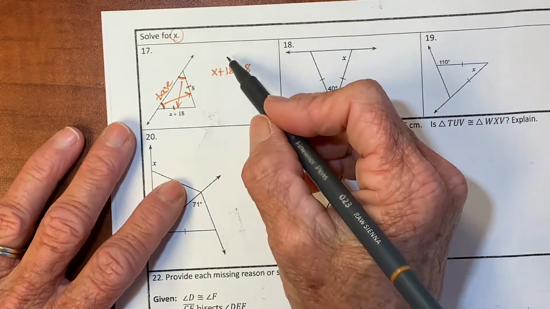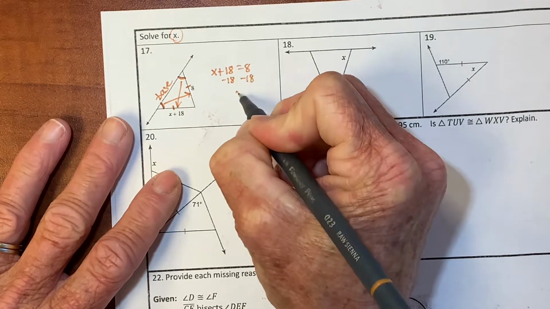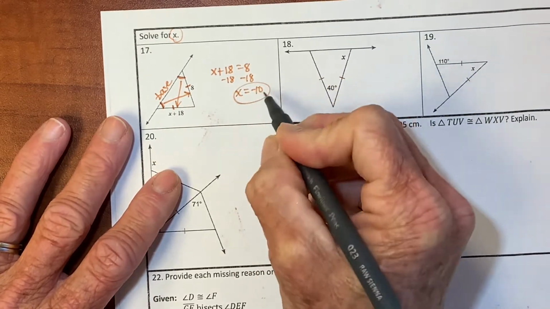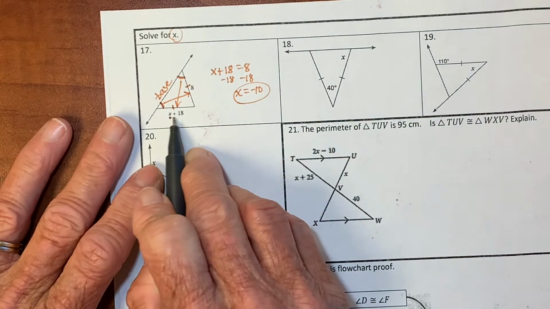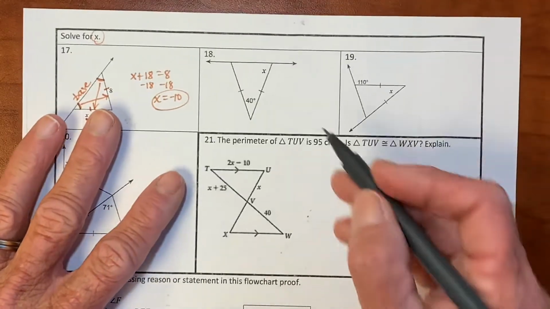Now we're solving for x, we're not finding a side length. I am going to get a negative number here. X is equal to negative 10. But if you plug negative 10 in here, this does give you 8, and that's how long that side is. So that checks.